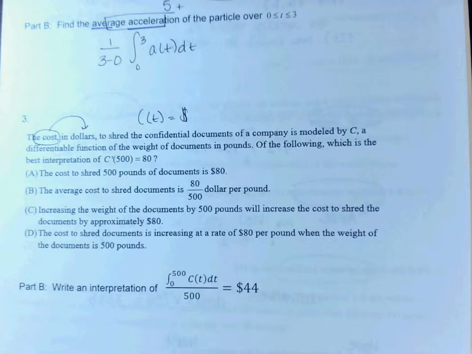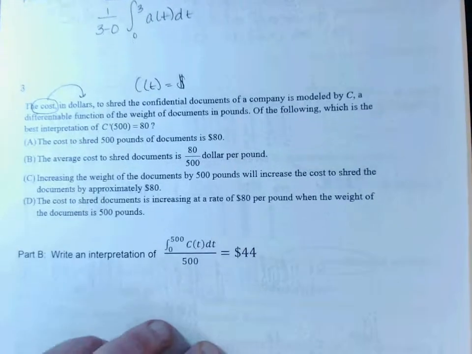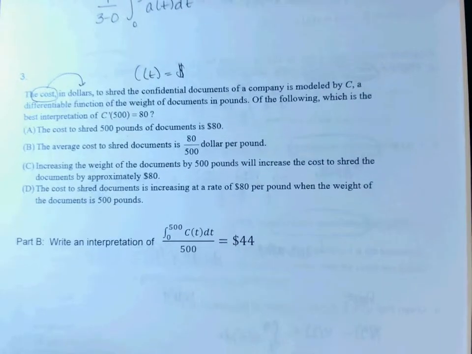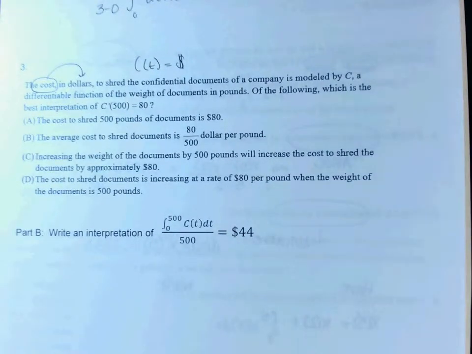So it says the cost to shred 500 pounds of documents is 80. The average cost to shred documents is 80 per 500. Okay, increasing the weight of the documents by 500 pounds will increase the cost. Or the cost to shred the documents is increasing at a rate of $80 per pound when the weight of the documents is 500. Okay, so pretend it's the AP test, read through them again if you need to, and then pick which one you think might be right.